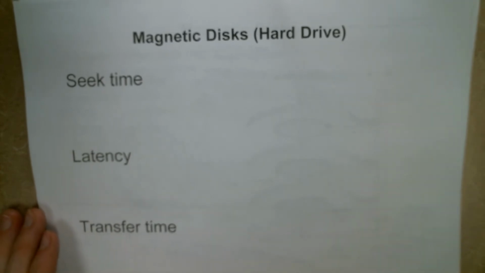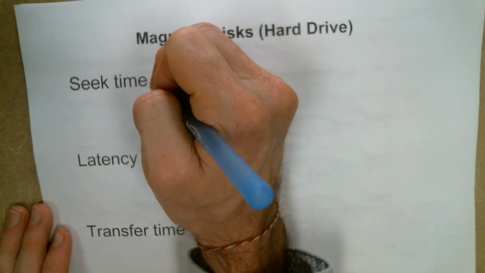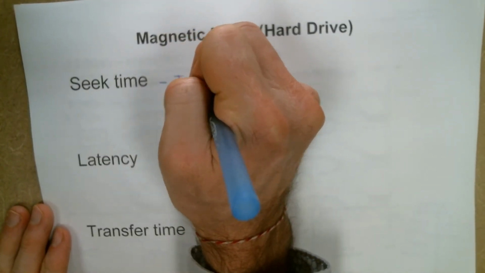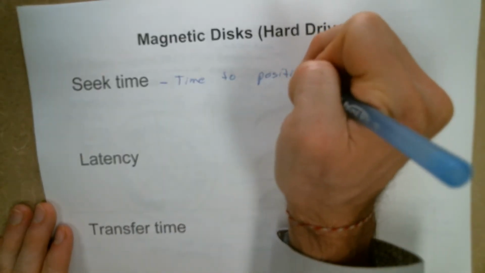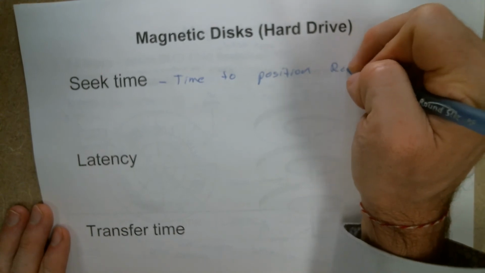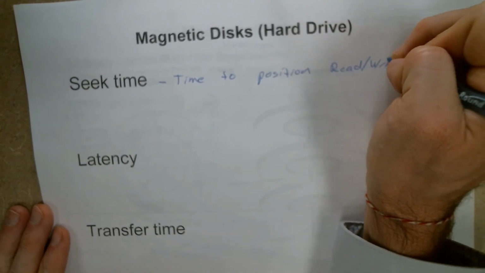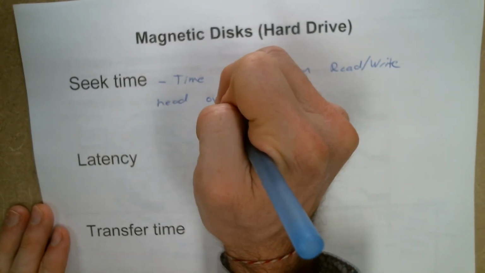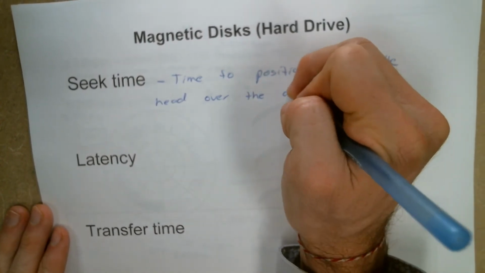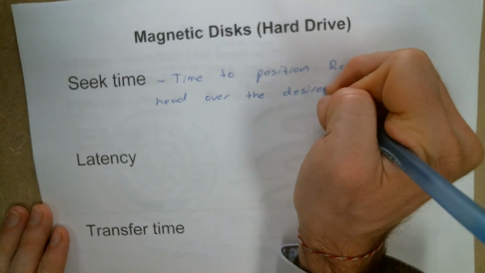The first term is the seek time, which is the time to position the read-write head over the desired track.